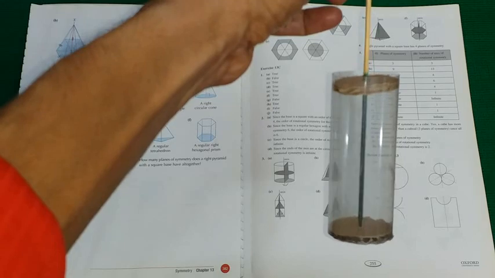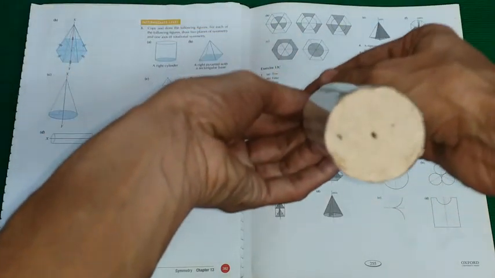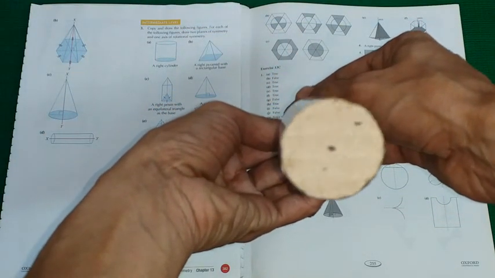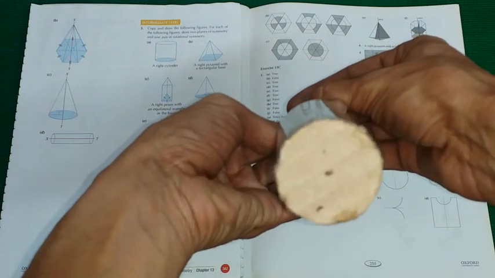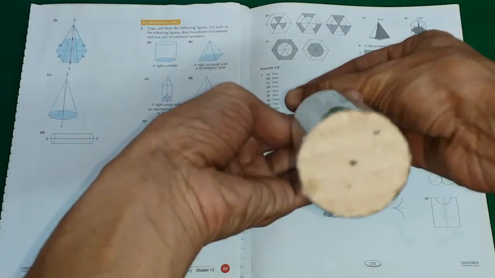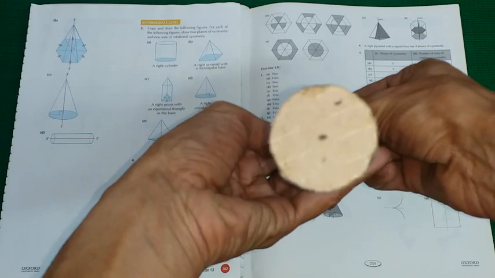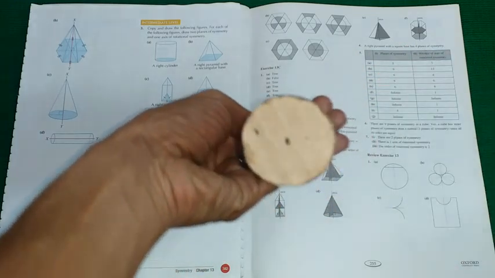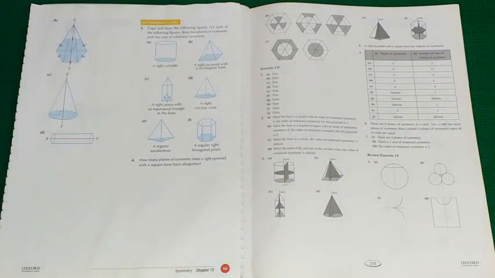So again, what will be the order of rotation in the case of a cylinder? No matter how I rotate it, it looks circular. So no matter how much you rotate it, it will look the same. So the order of rotation in the case of a cylinder is also infinite.